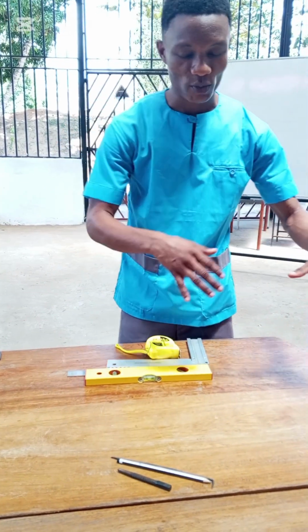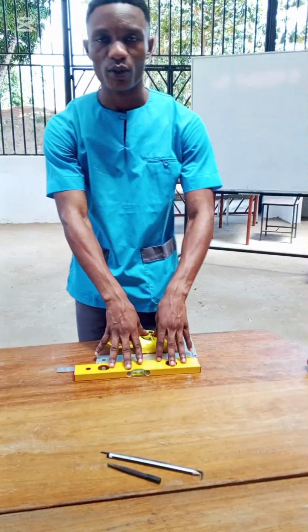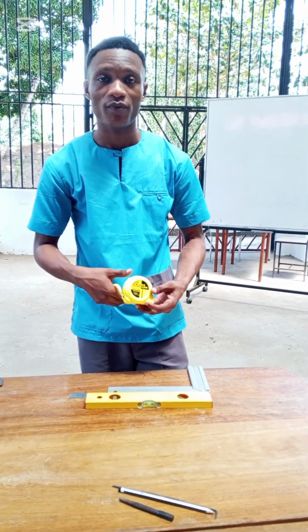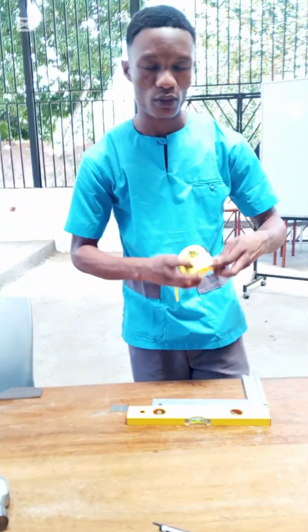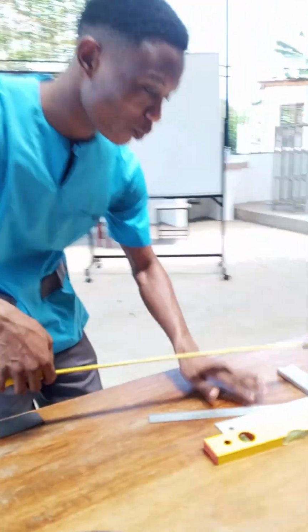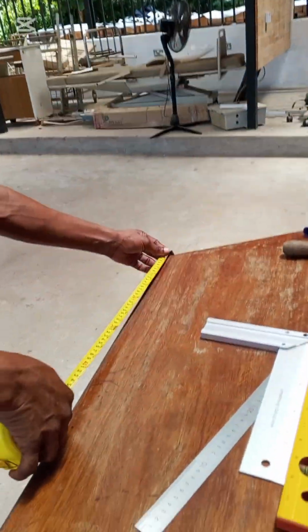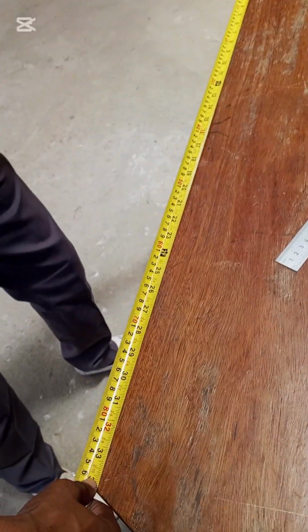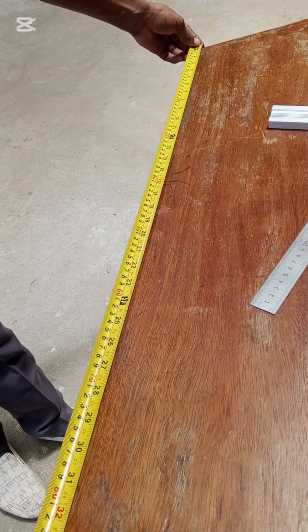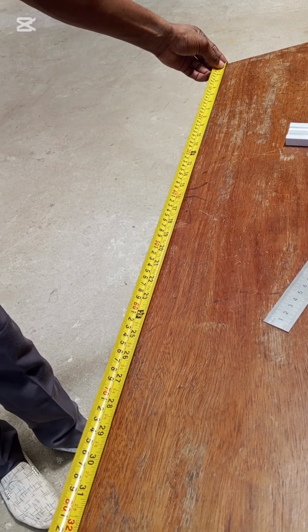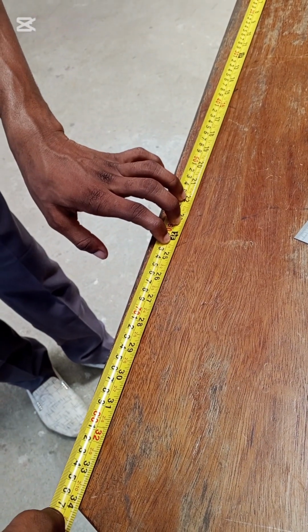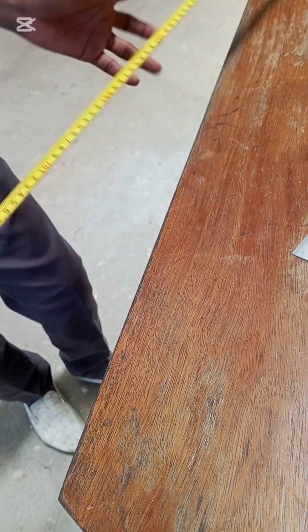Okay. So as we have talked about the different kinds of tools, I'm going to start with the measuring tools. With me here, I have a tape measure. This is a measuring tool which is used to measure long distances. For example, if you want to know the distance of this table from here to here, you use this tape measure, and it gives you the measurement as around 2.5 feet.